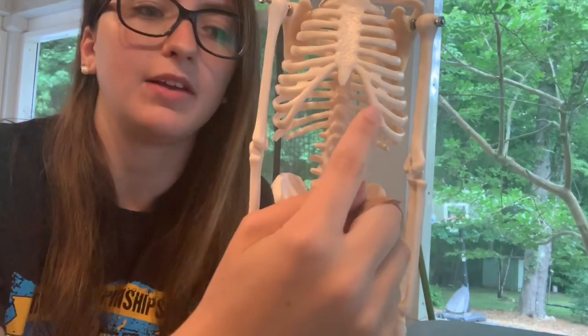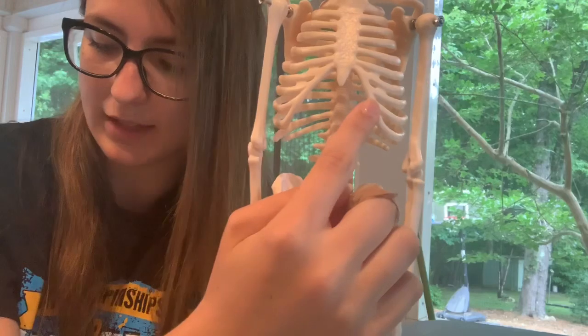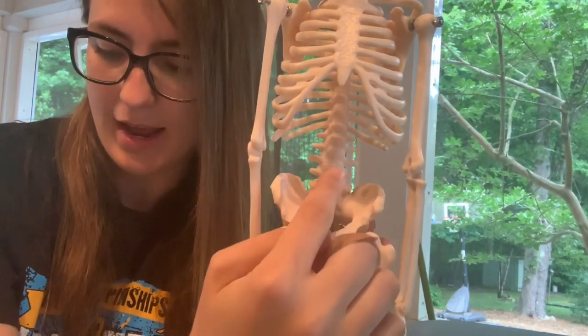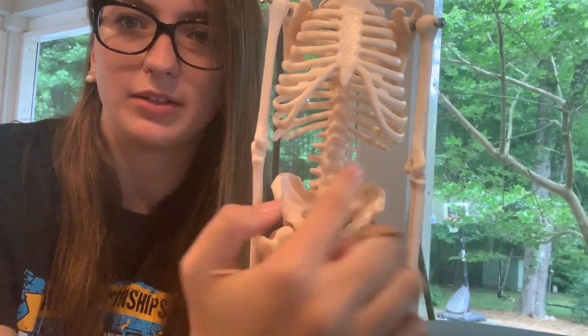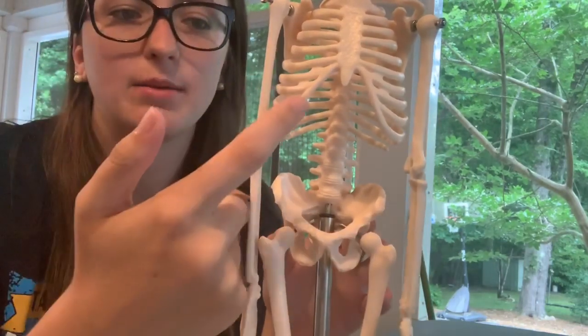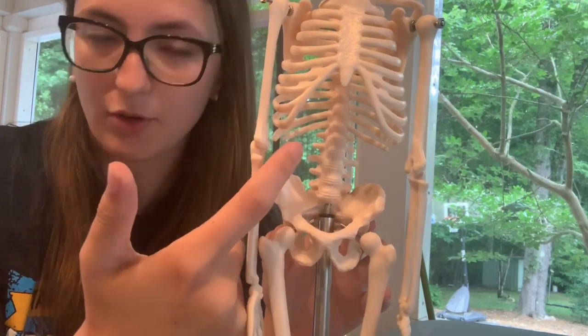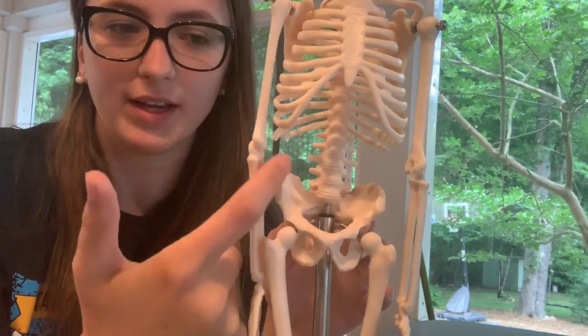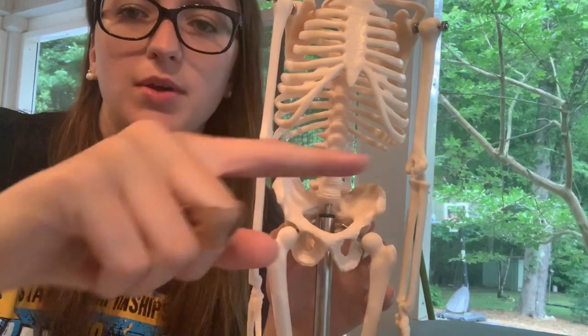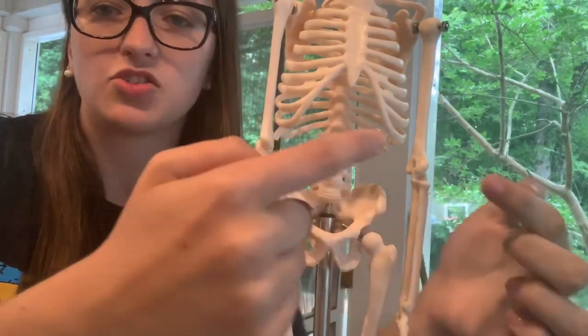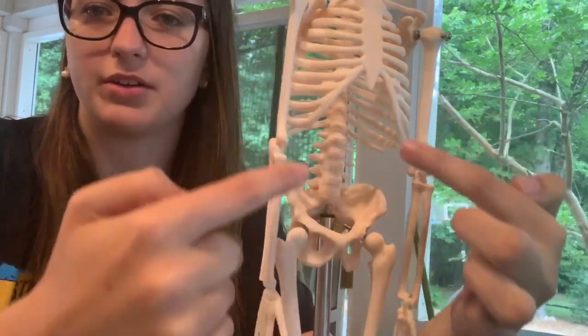On the left side, we have the left hypochondriac region, the left lumbar region, and the left iliac region right in here. And then it would be the same on the right side, so the right hypochondriac region, the right lumbar region, and the right iliac region right here. So it's cut into just 3 sections like this, and it's just this abdominal area right here.